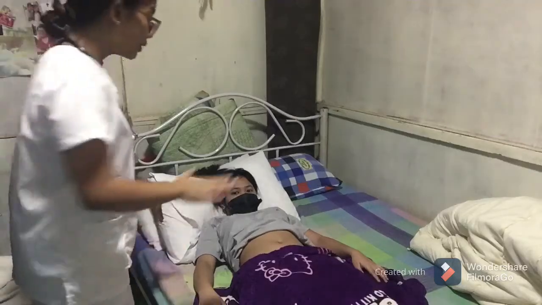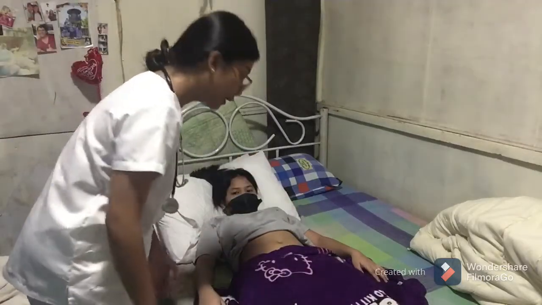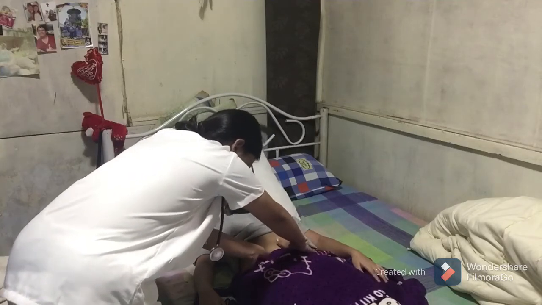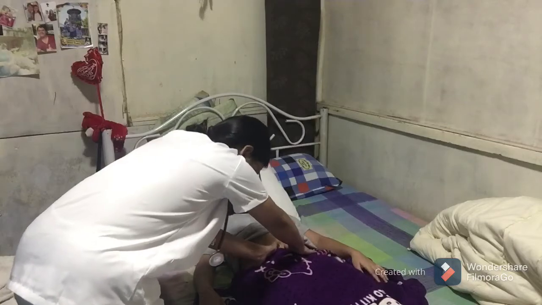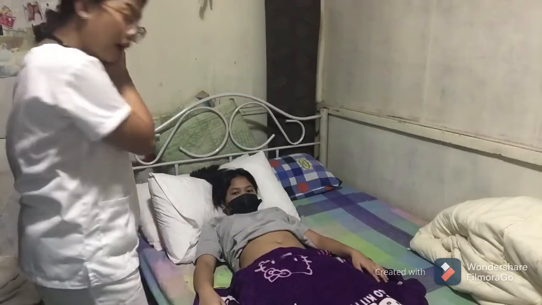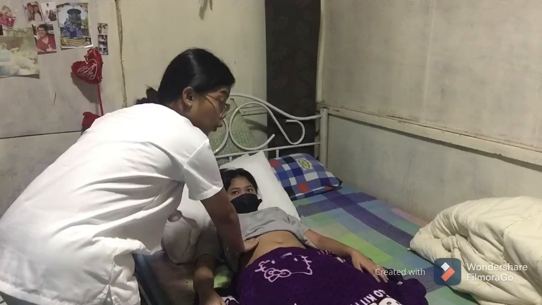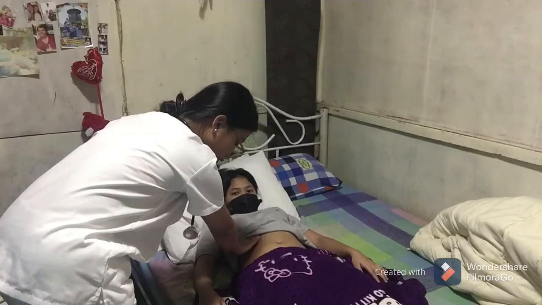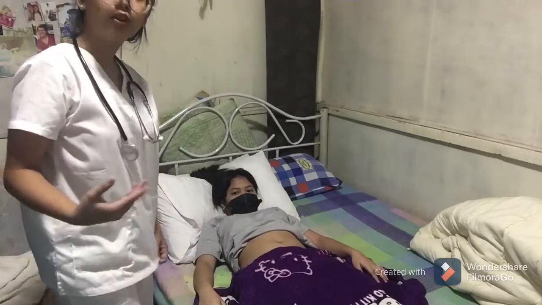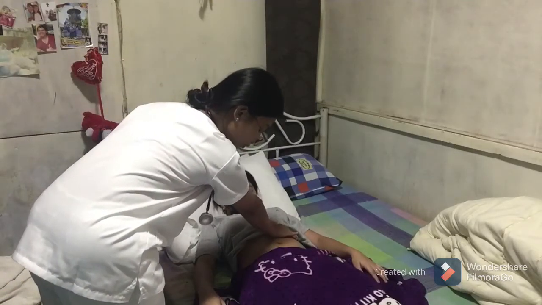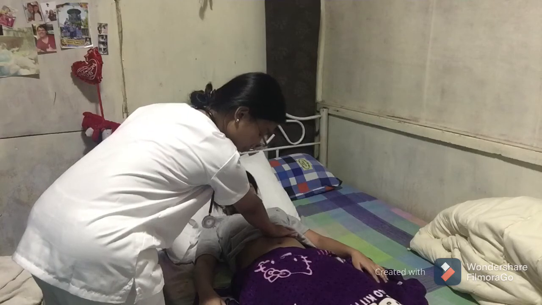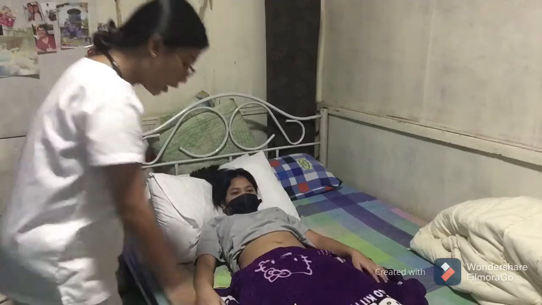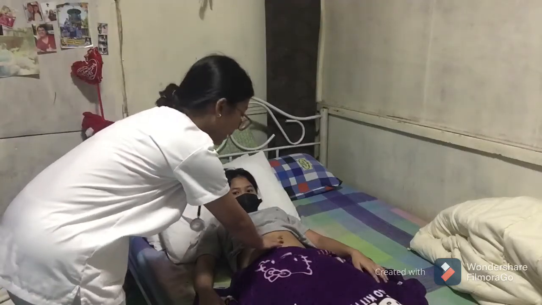Palpate the kidney using the bimanual palpation. Palpate the liver on the right side using the hook method. Palpate for the spleen on the left side. Palpate the umbilical area for swelling, bulges, or masses.